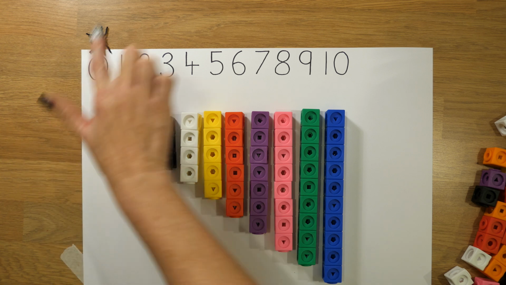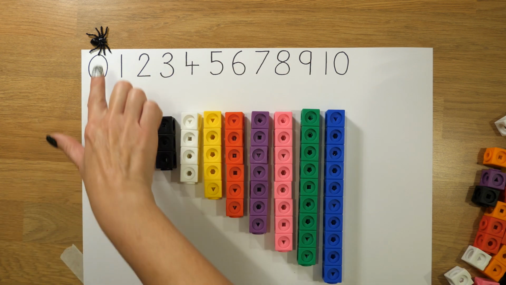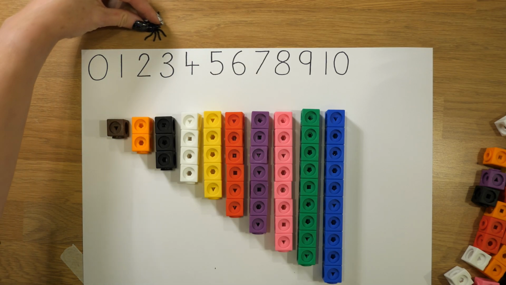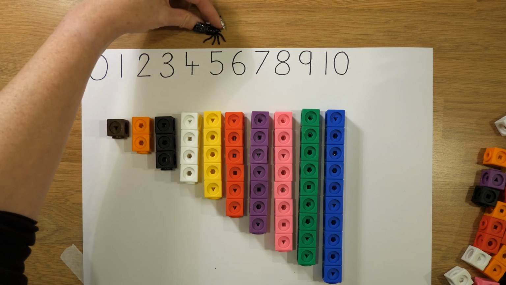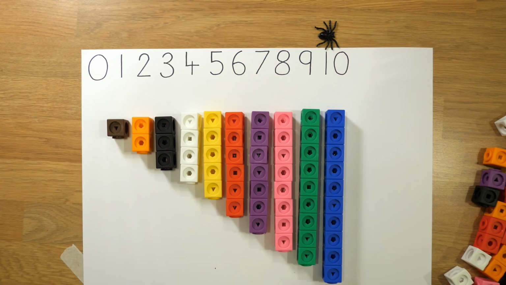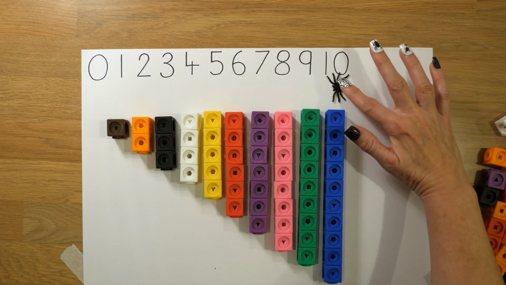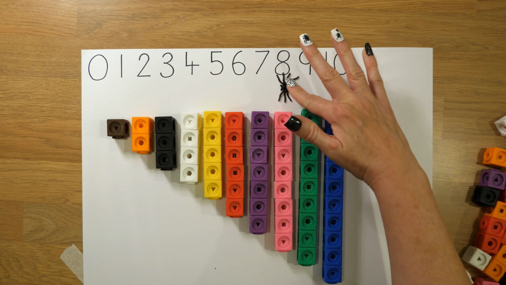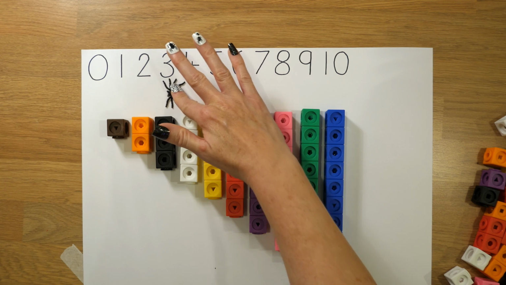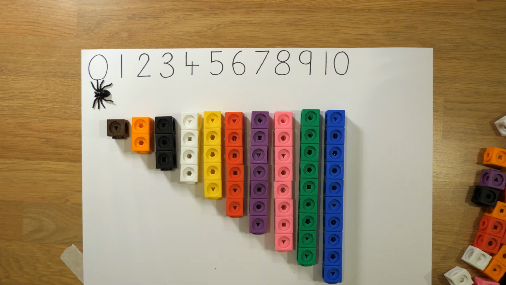So let's see if we can count from 0 to 10 and 10 back down to 0. You have a wee go now as well. Off we go. 0, 1, 2, 3, 4, 5, 6, 7, 8, 9, 10. That's really good counting. Let's make him go back down then from 10 to 0. 10, 9, 8, 7, 6, 5, 4, 3, 2, 1, 0. Really well done, really good counting.